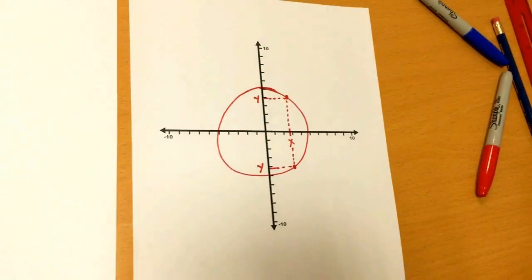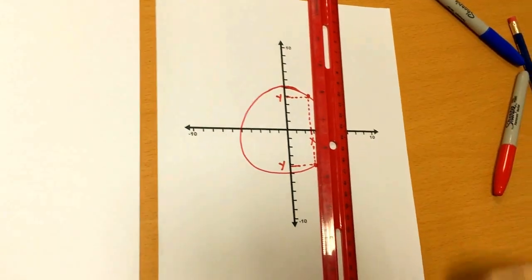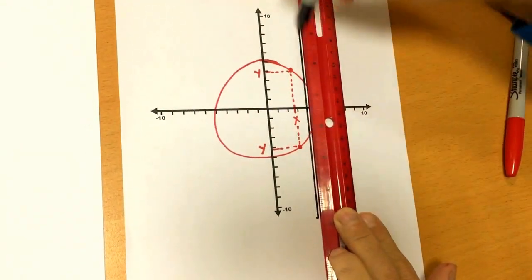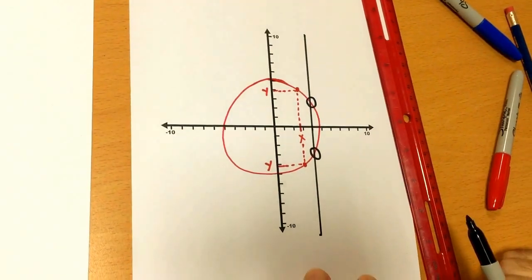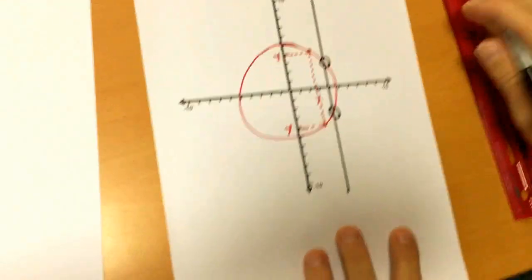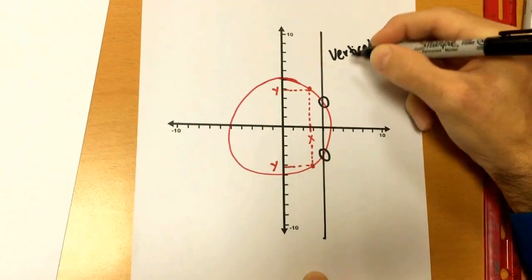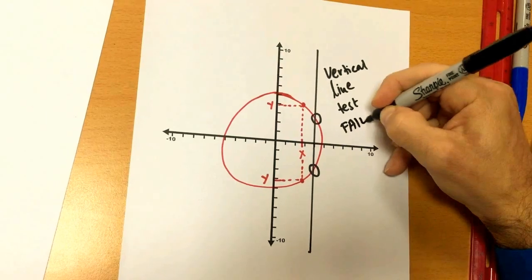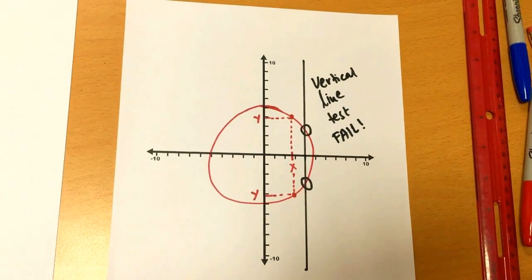And the way to see that is if I put a ruler through the graph that is vertical, parallel to the vertical y-axis, and I draw a line straight through it, I see that this line is crossing the graph in two different points. And that's how I know that it's not a function, because it fails the vertical line test. So I can write vertical line test fail. Yeah, because I'm passing two different times.